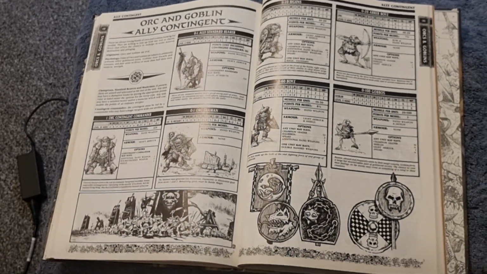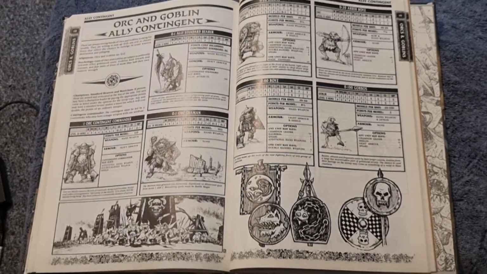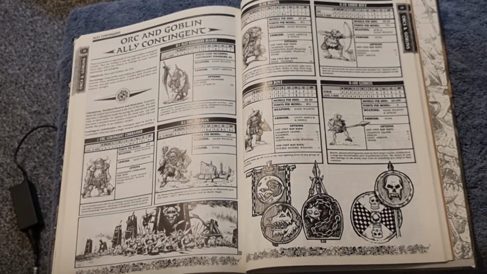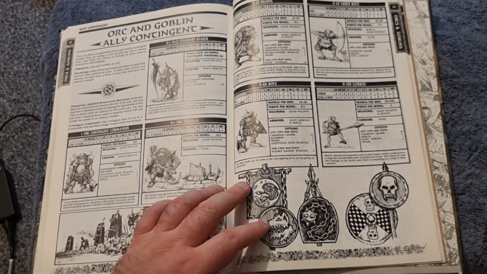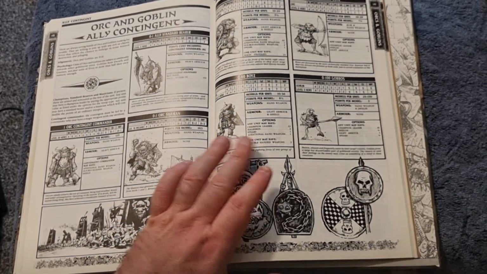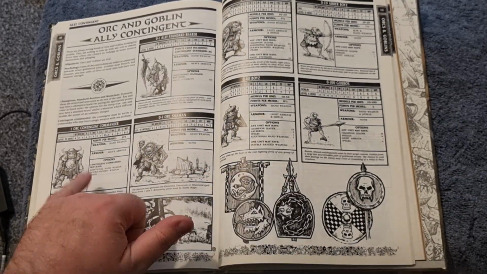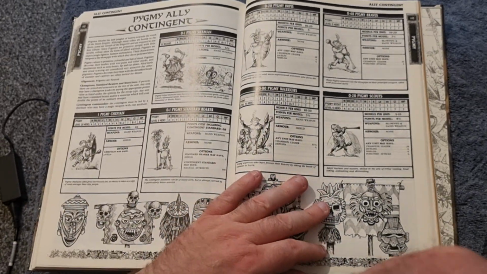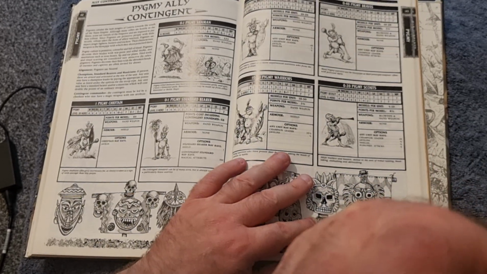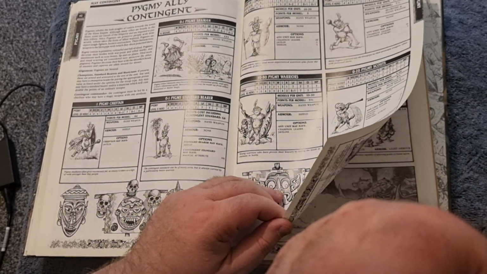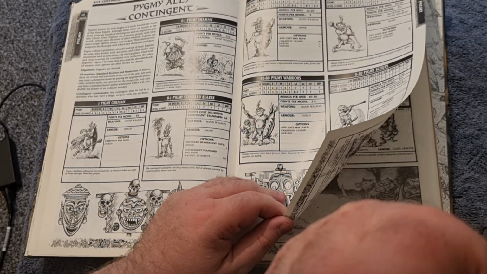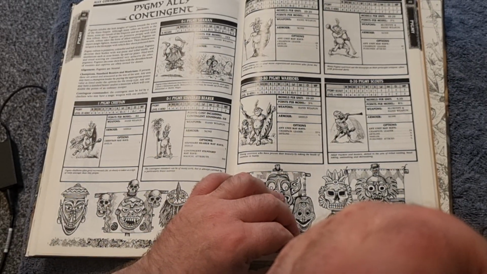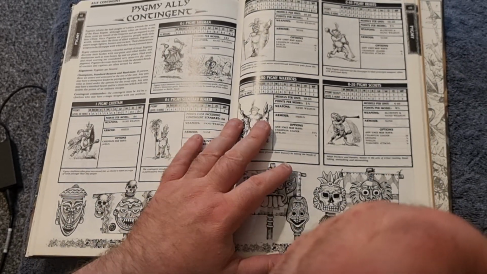So with these guys, yeah, going into the... sorry, here we go. Just a minute, where I'm sat, getting back to it. Here we are. Orcs and goblins, no restrictions. Have to take a contingent commander. And the pygmies. Yeah, I don't know. They just seem to be a bit of a strange, generally a bit of a strange sort of inclusion into everything.